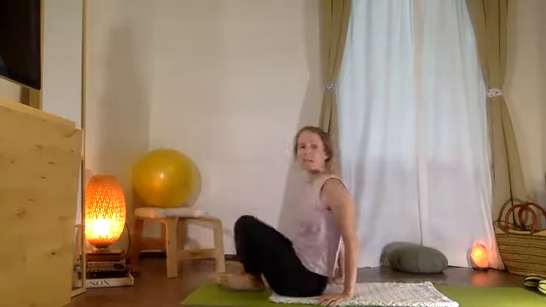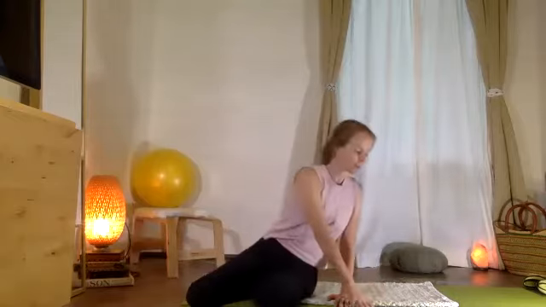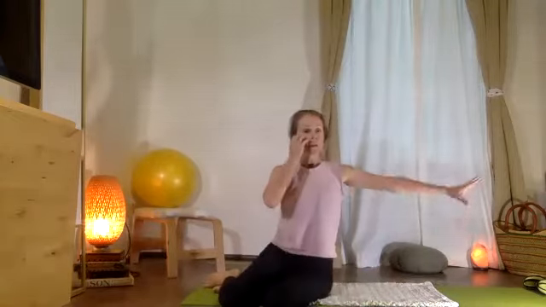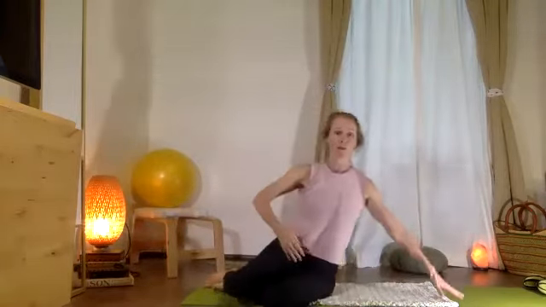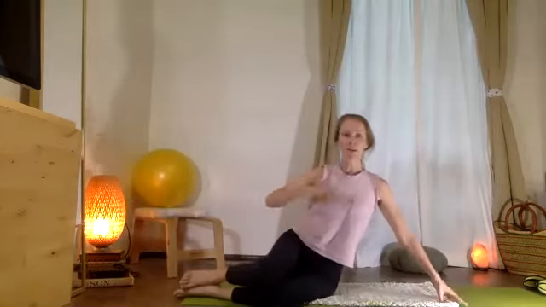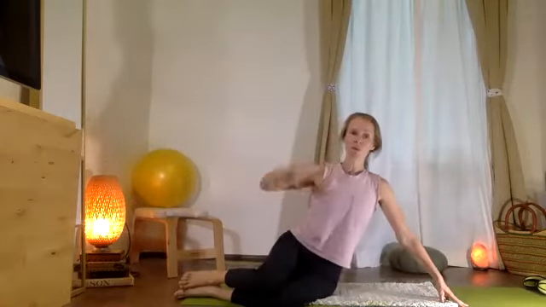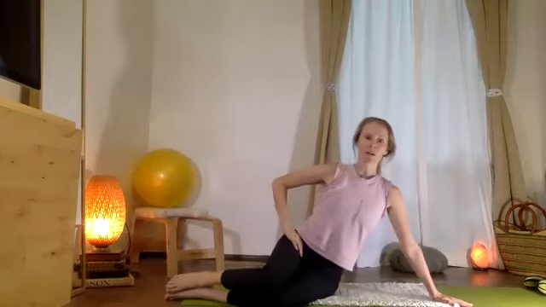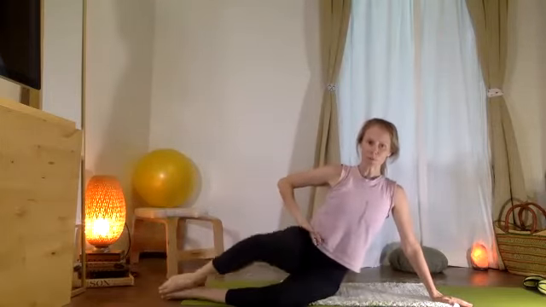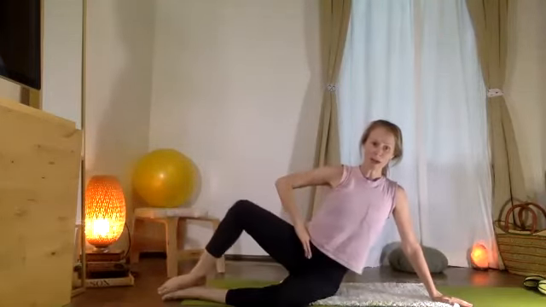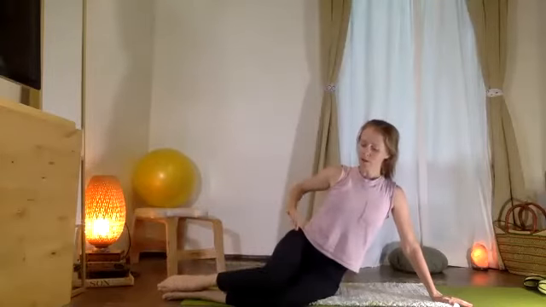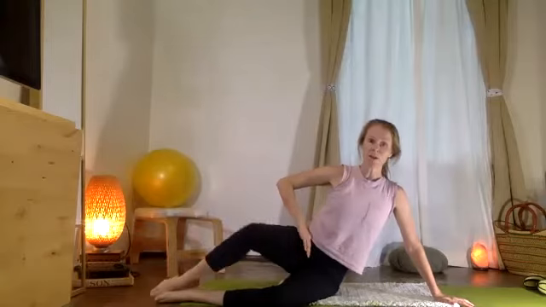Exhale, bending the knees. And then let's come onto our sides here for a moment. So this is my left arm. This is my right leg. You can either mirror me or orient the other way, whatever is going to work for you. So start with your top hand here on your top hip, and you're just going to squeeze the feet together and open the knee out.